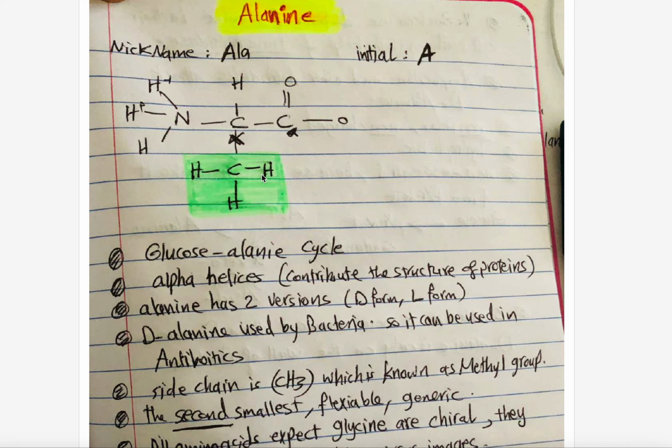Remember this information. So alanine is important in the glucose-alanine cycle. How is that? Because glucose is converted to pyruvate, and then pyruvate, by ALT, is converted to alanine with the help of glutamate, which is transferred to alpha-ketoglutaric acid, and we can see that again.